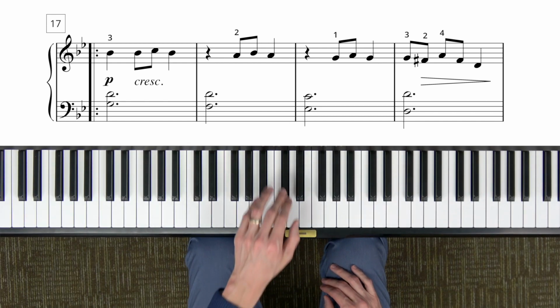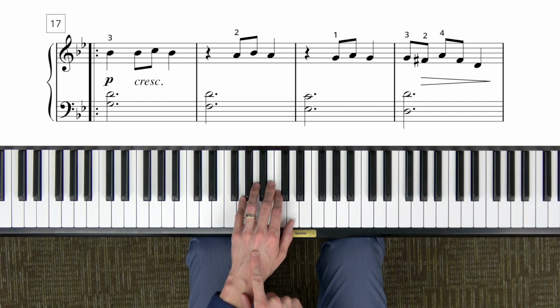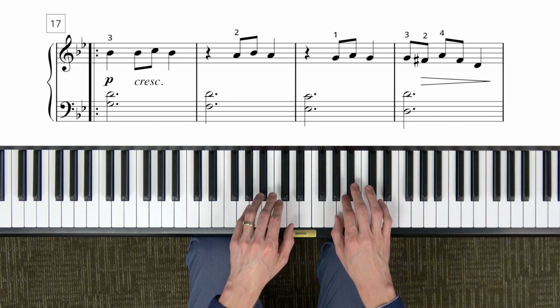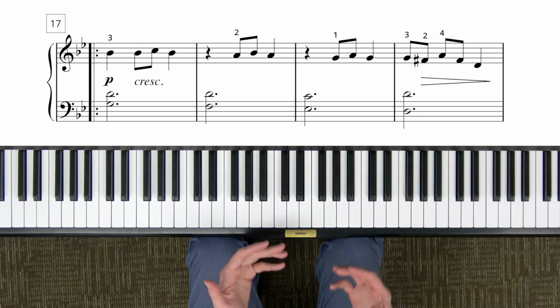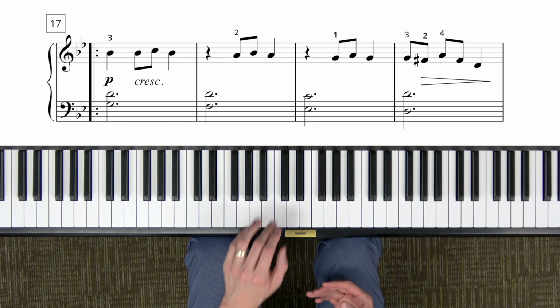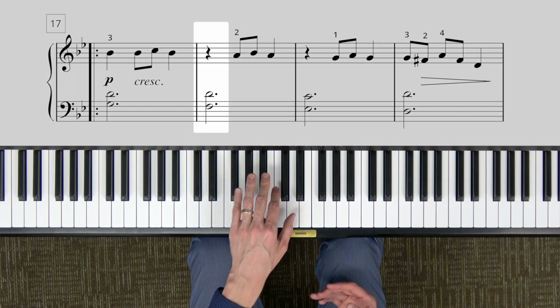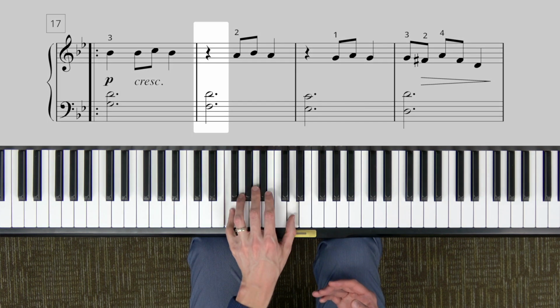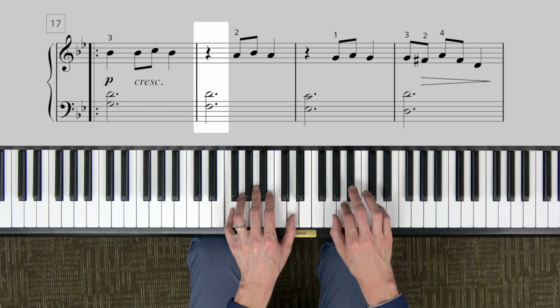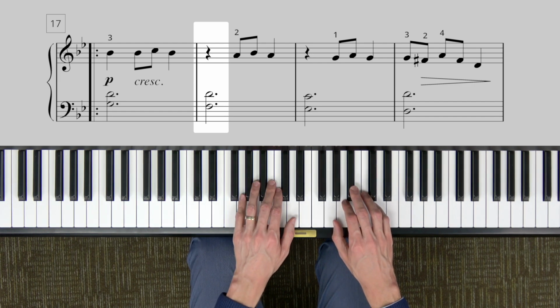Now, to check on how you did, I'd like you to play the left hand of this B section. I'll play the left hand and the right hand, so you get used to how they sound together. Notice, like here in measure 18, how the left hand plays on beat 1 while the right hand rests. So it will sound like this.